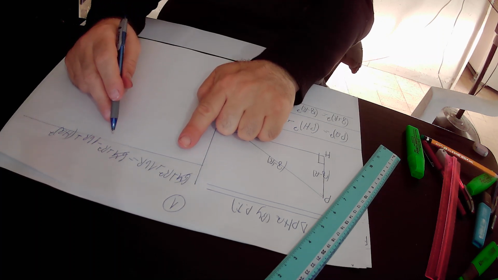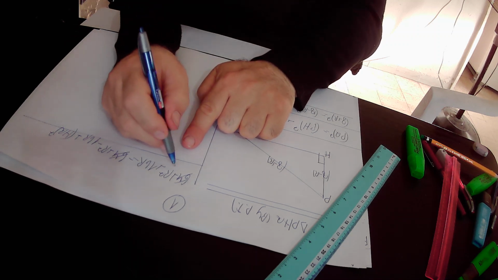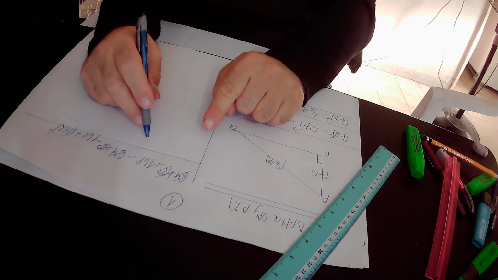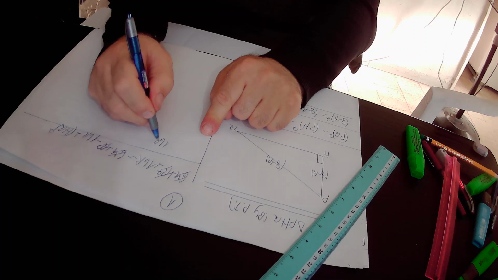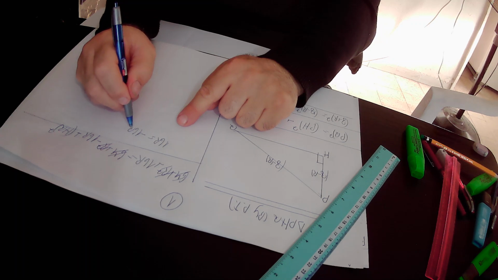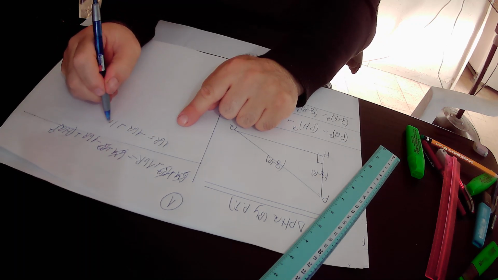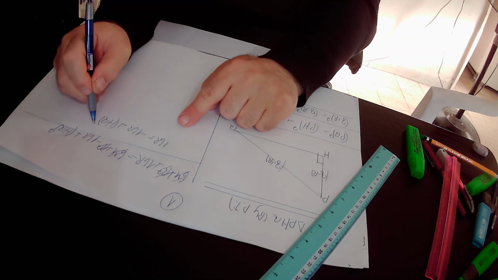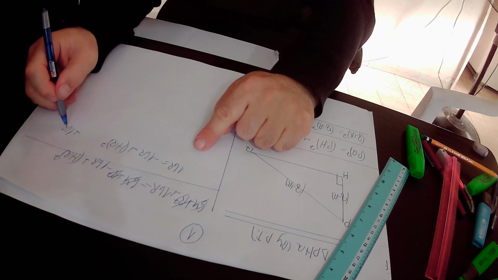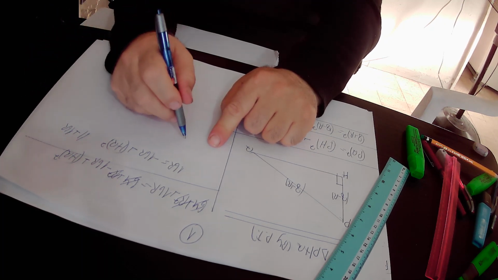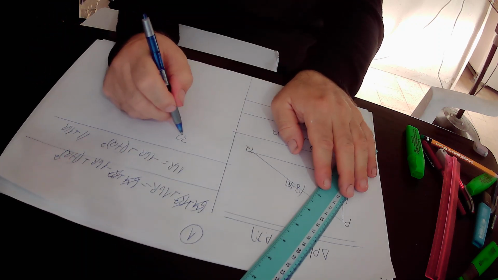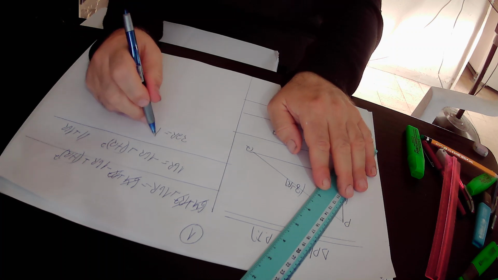We have also r squared on both sides of the equation, so r squared also will get cancelled. After cancelling those two expressions, on this side of the equation we are left only with 16r. On the other side of the equation we have minus 16r plus hq squared. Here we add 16r to this equation, and we get that 16r plus 16r is 32r. So 32r equals hq squared.